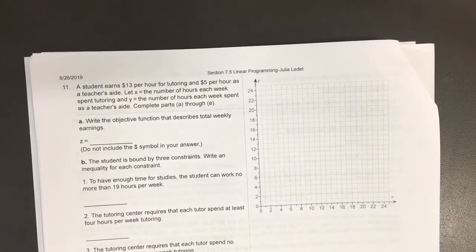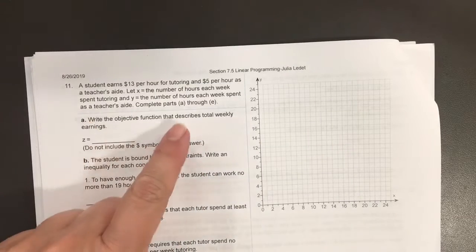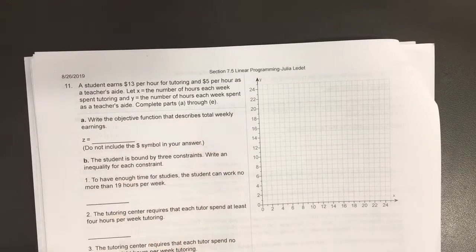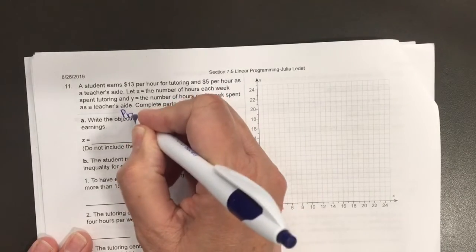So again, $13 an hour tutoring, $5 an hour as a teacher's aide. Let X be the number of hours each week spent tutoring, and Y is the number of hours spent each week as a teacher's aide. Complete parts A through E. So they first want you to write the objective function. I sometimes will call this the profit function.